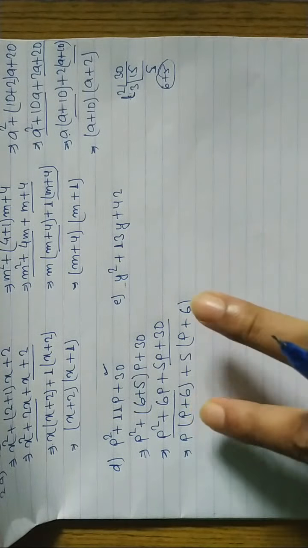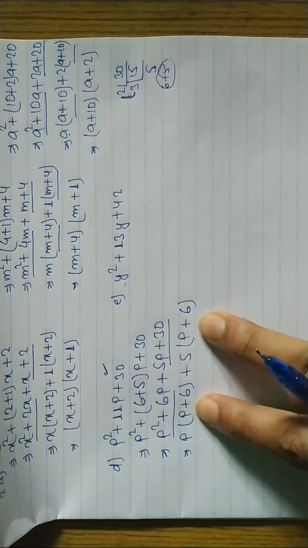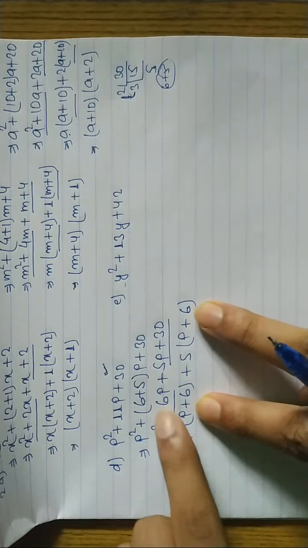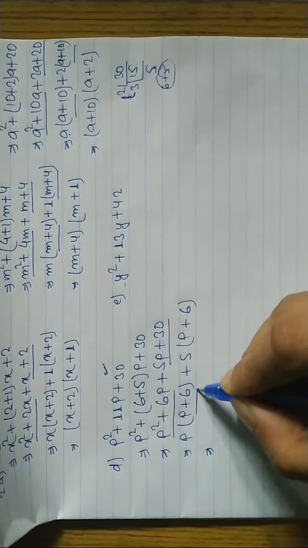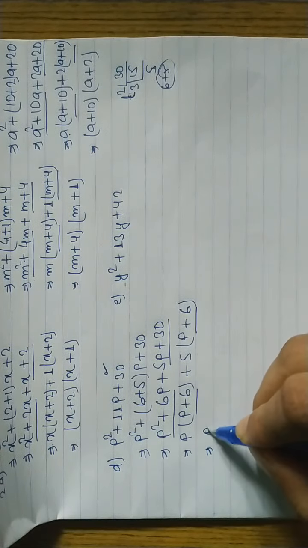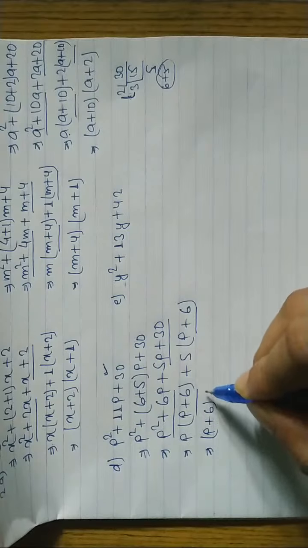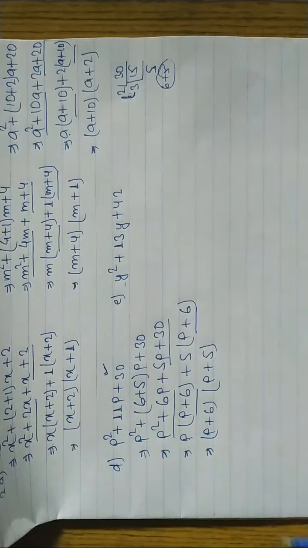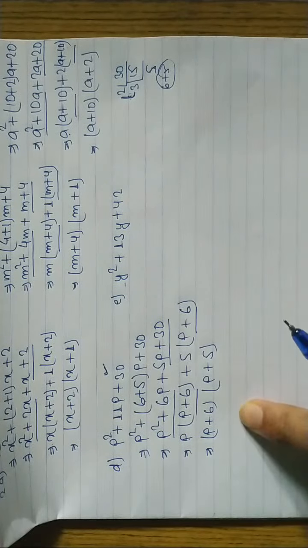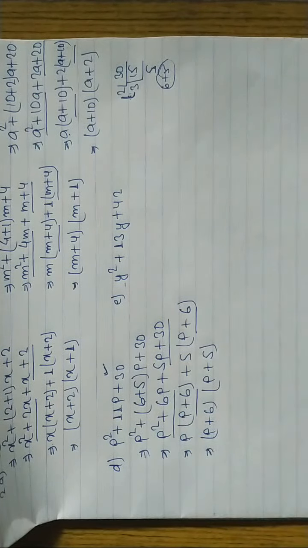This one, 6 plus p, and this one, 6 plus p, these two will be the same. If not the same, maybe there is a mistake somewhere. Now p plus 6, p plus 6, we can take p plus 6 common, and what is remaining here? p plus 5. So we write here p plus 5. This one is the answer. Hope you understand this factorization. It's very simple.